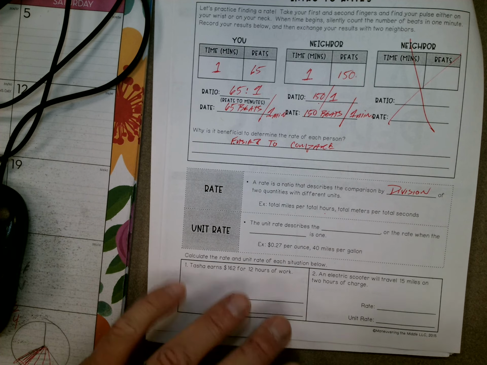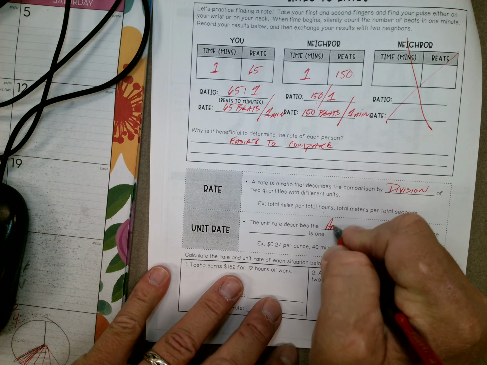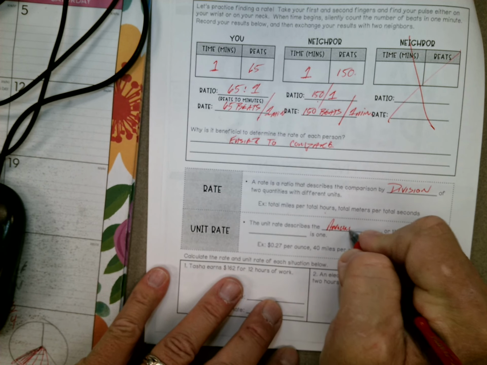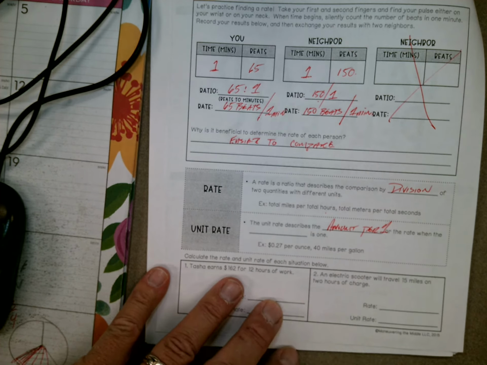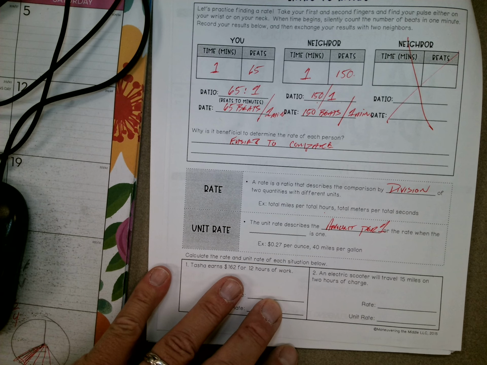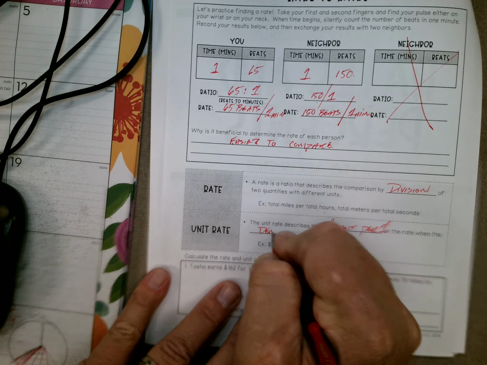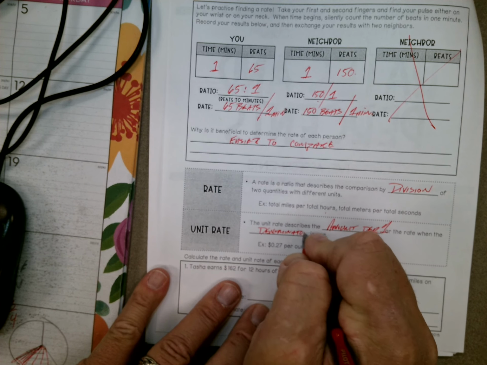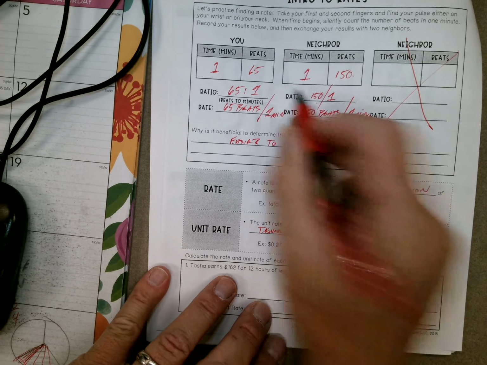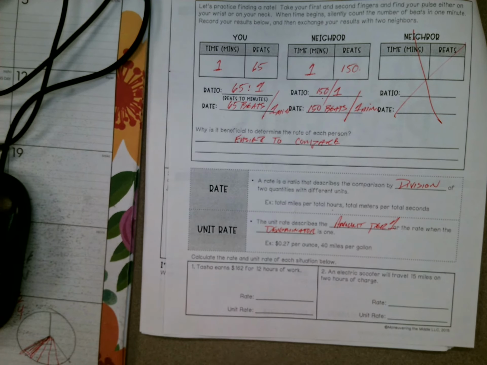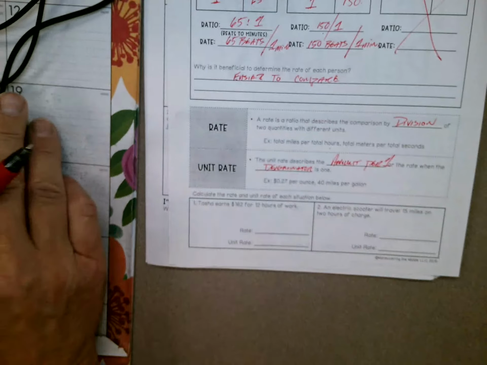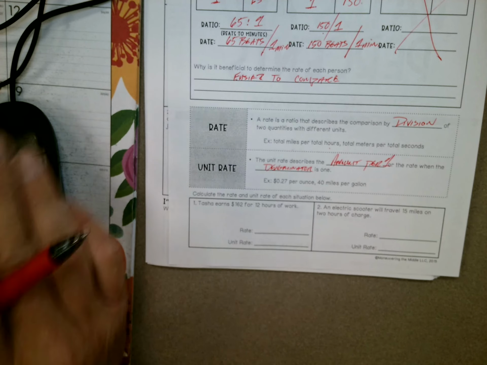A unit rate describes the amount per one. A unit rate is always over one, or when the denominator is one. So anytime we have it over one, it's a unit rate. It's per unit. We talked about that back in our ratios unit because it made life easier. I just went right to it and skipped ahead because there was no reason to teach something different.